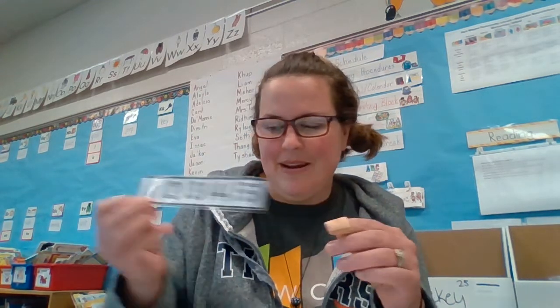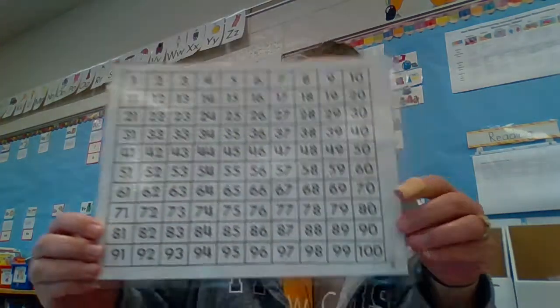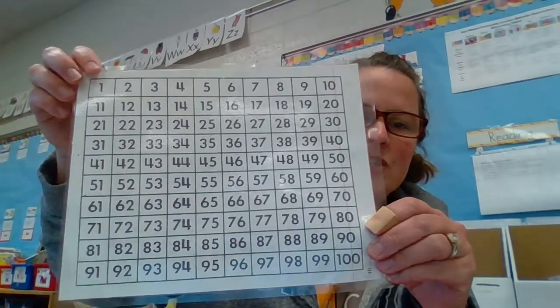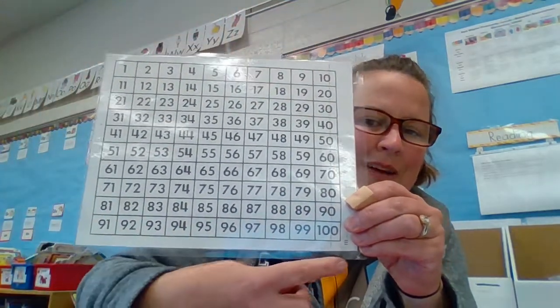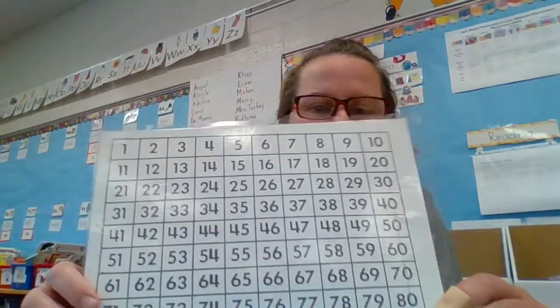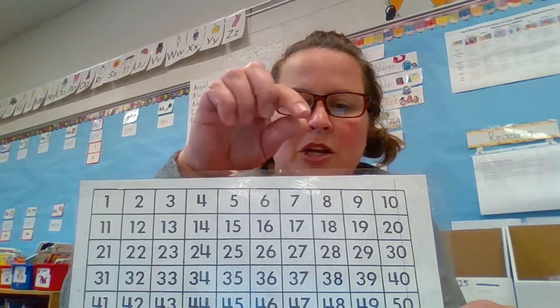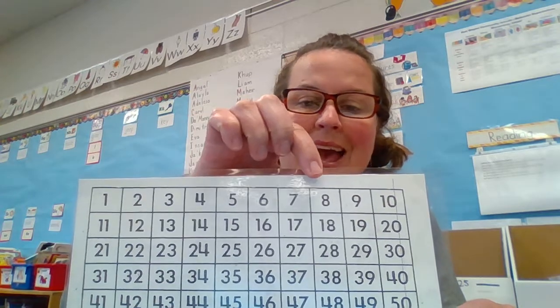Very good. All right. If we wanted to do more numbers, we would look at a bigger chart. Here is my hundreds chart. I start with 1 and I count up to 10, but I can count all the way to 100. So if I looked at my numbers 1 to 10, I could look at a 5 and I could say 4 is 1 less, it comes before it. 6 is 1 more, it comes after it. I could look at the number 8 and I could say 7 is 1 less, it comes before it. And 9 is 1 more, it comes after it.